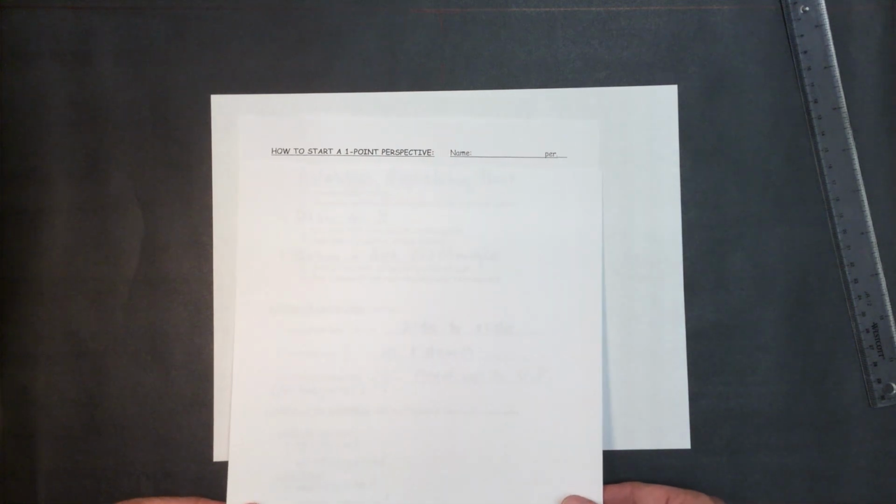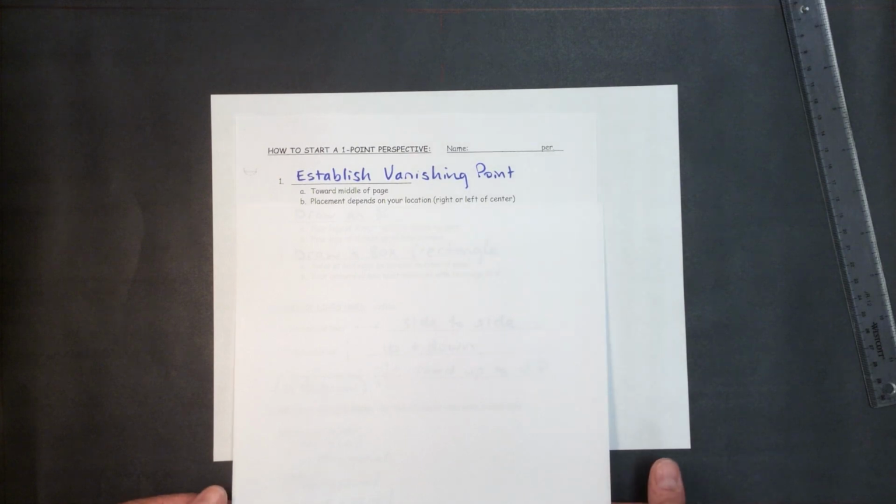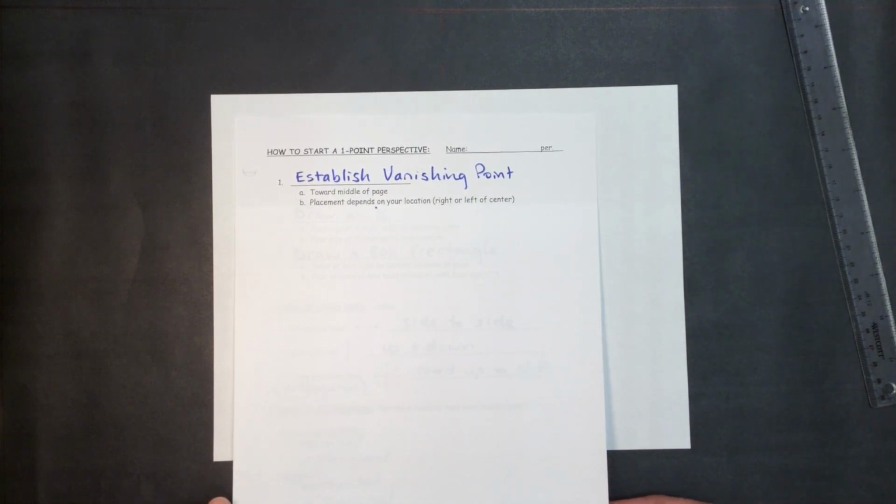Now you're going to want to follow along with the notes page that I've given you that is entitled How to Start a One-Point Perspective. And the very first line item there I've already given you the answer for. It says establish vanishing point. And there are two little sub-points. It says we want to be towards the middle of the page, but the placement depends on your location.